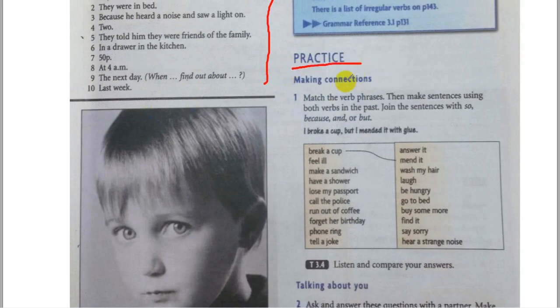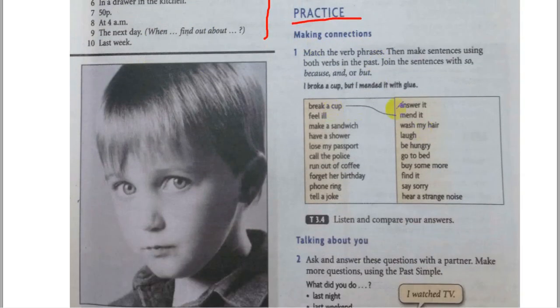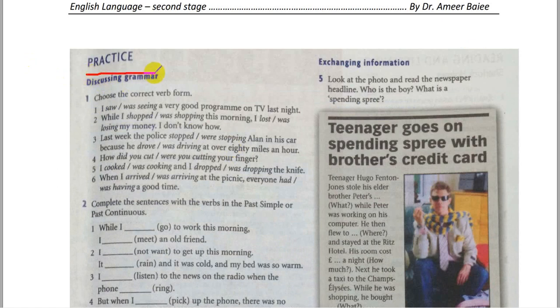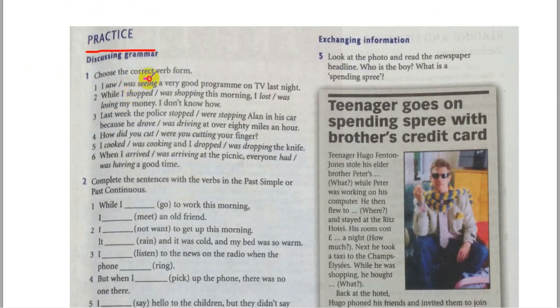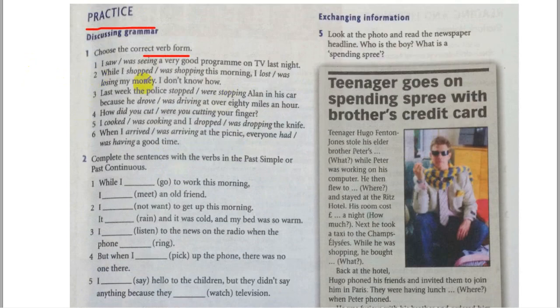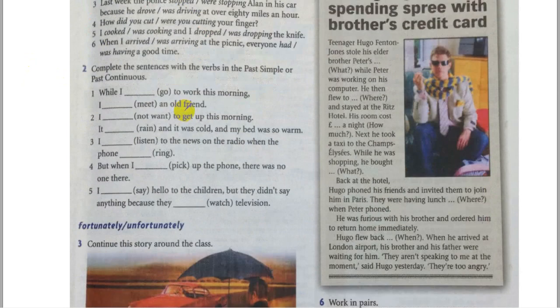This is another practice. It's making connections: how to make connections between these two parts of sentences. The last practice is about choosing the correct verb form, and this is a very good exercise for you. هذا واحد من نماذج الأسئلة ممكن إنه يجيك بالامتحان.